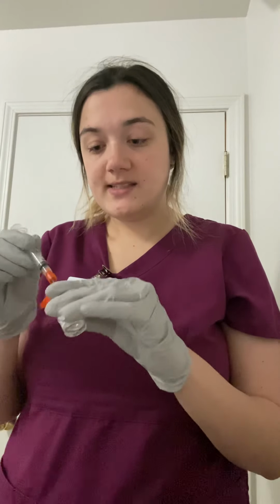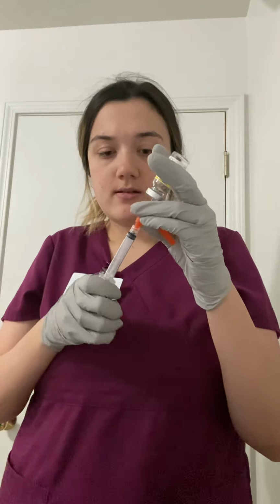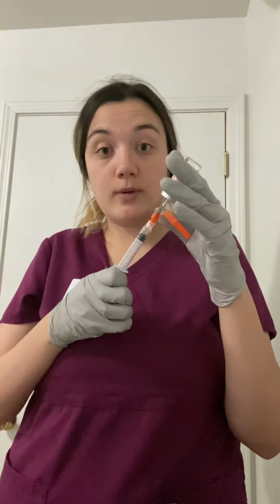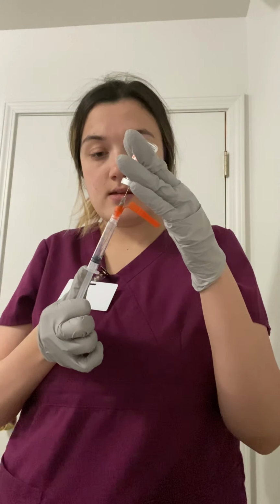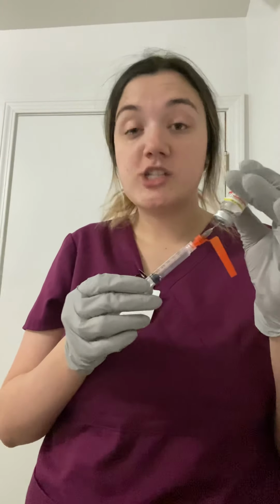So we're drawing up Lasix. I would be drawing up 4 mils according to the order. This is a 3 mil syringe. This is all that I have on hand, but we're going to pretend I drew up 4 mils.